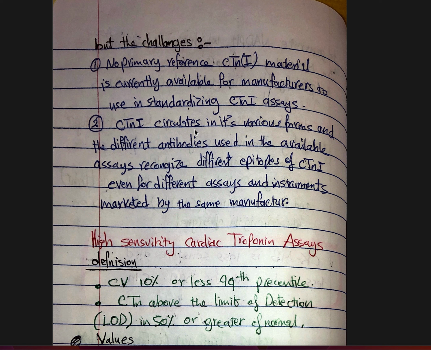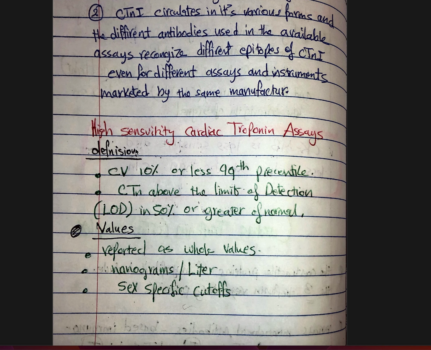The troponin I circulates in various forms, and the different antibodies used in the various assays recognize different epitopes of the troponin I, even for the different assays and instruments marketed by the same manufacturer. High sensitivity cardiac troponin assay.